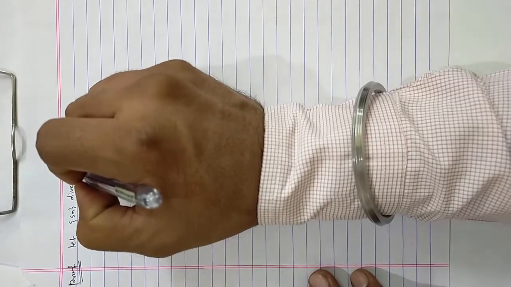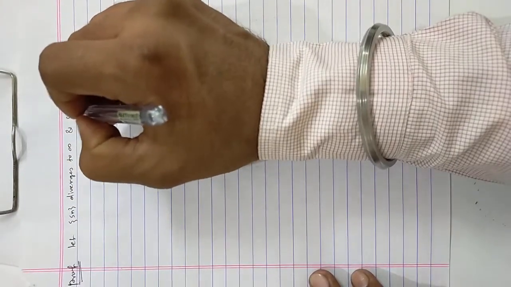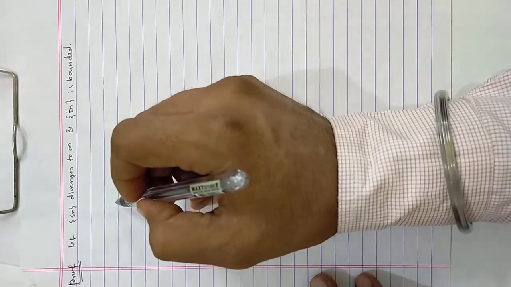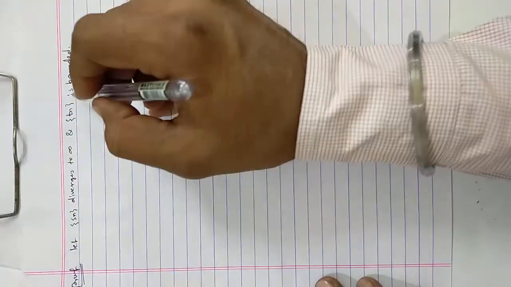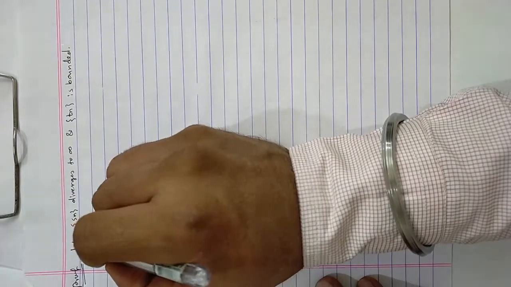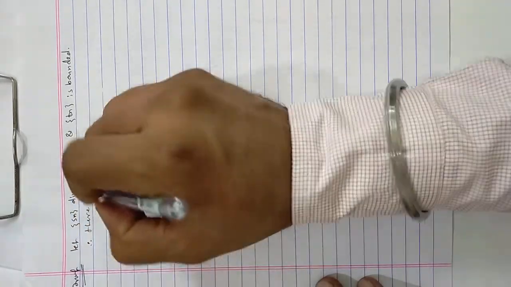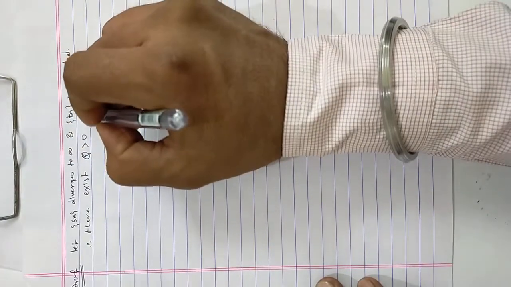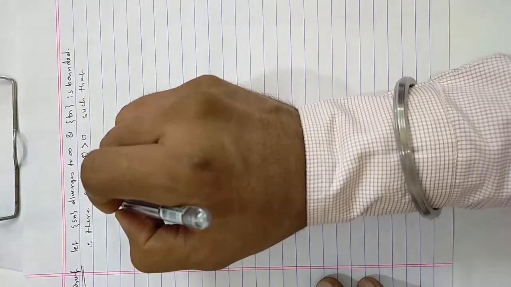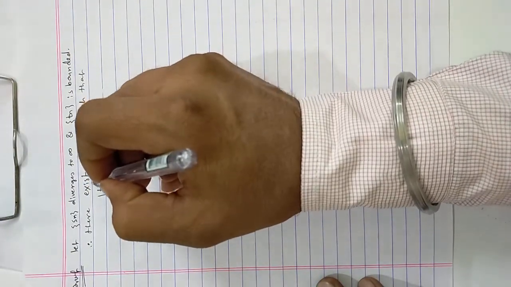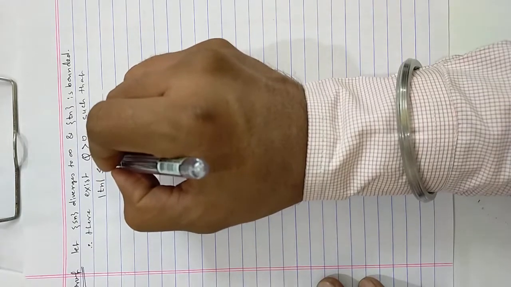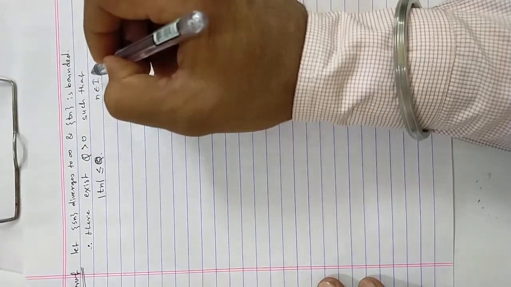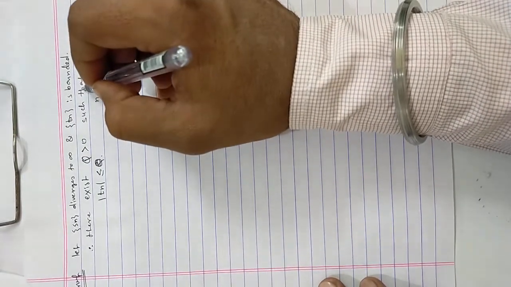As it is a bounded sequence, therefore there exists some positive real number, let me call it q, such that the absolute value of every term of the sequence is bounded, that means less than or equal to this positive real number q, and it is true for all positive integers n, right?